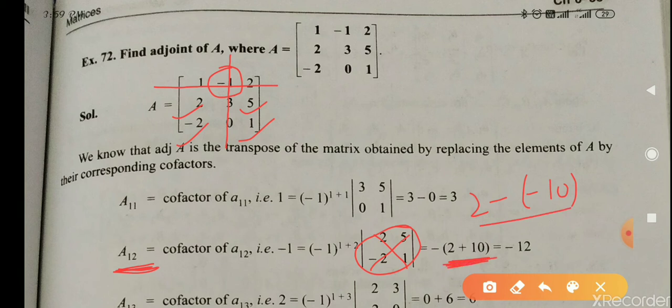Now outside this bracket a minus sign is there. With this I told you 1 plus 2 is 3, which is odd. So due to this odd number, this minus sign is coming. If it is not an odd number, then the minus sign you will not take. So this will become minus 12.